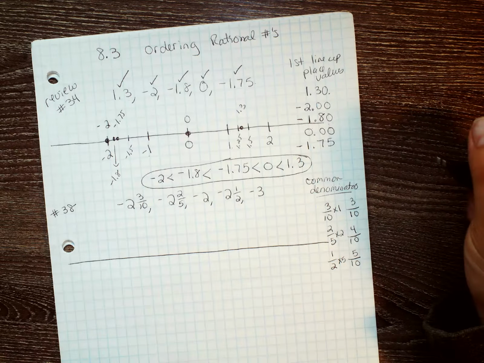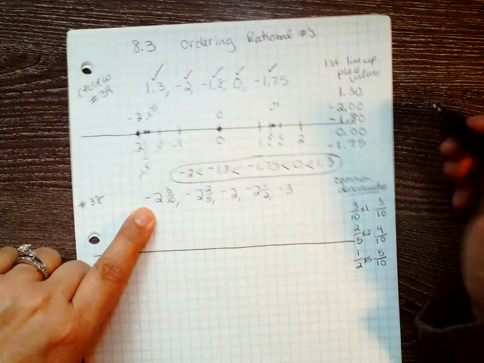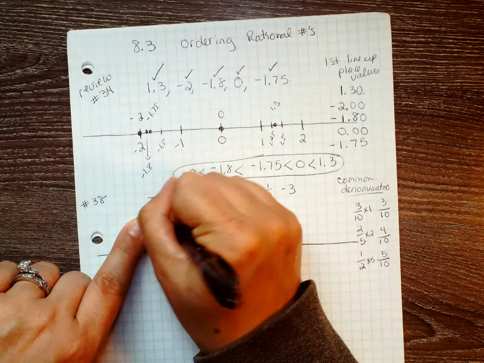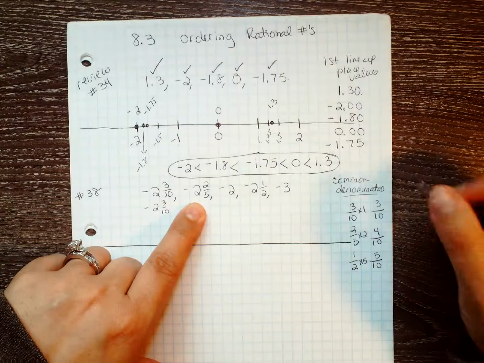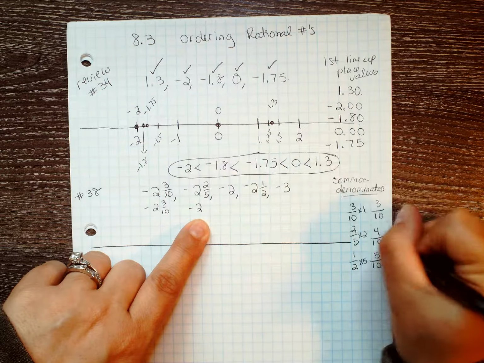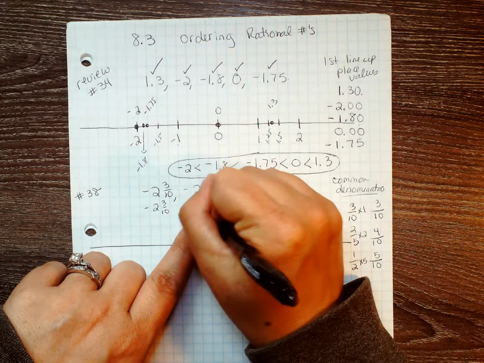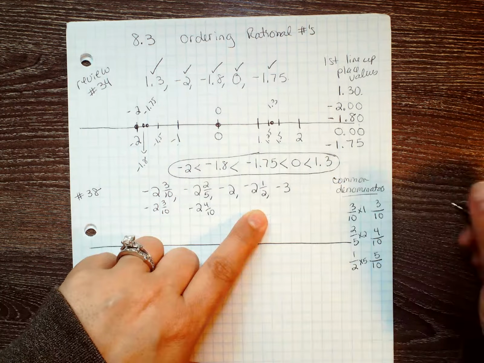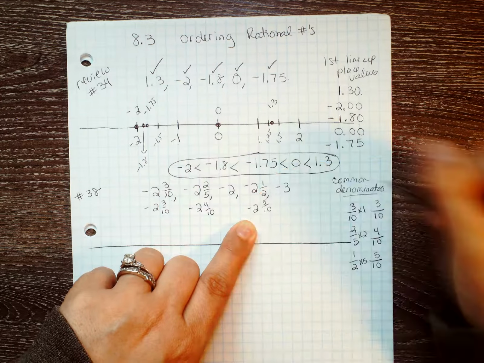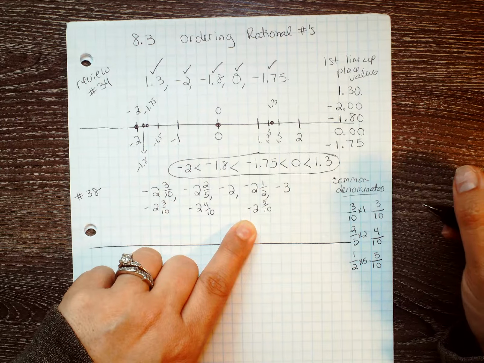This is the same. So let's go back. And 3/10 is this one, so that's going to stay the same: -2 and 3/10. The 2/5 one is going to change. So that's going to be -2 and 4/10. And then the -2.5 is going to be now -2 and 5/10. That's going to make it a lot easier for us.